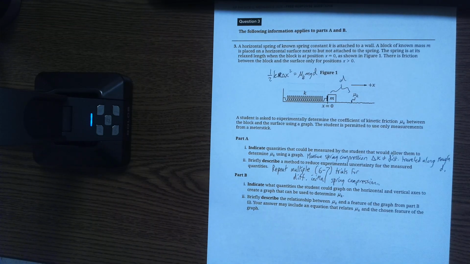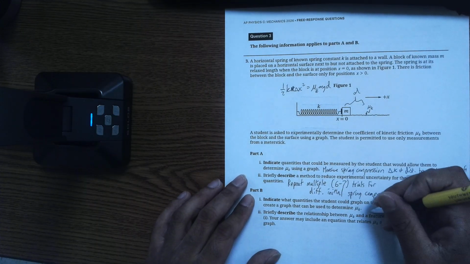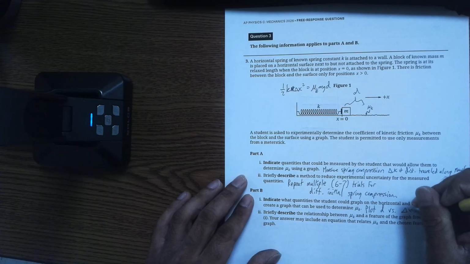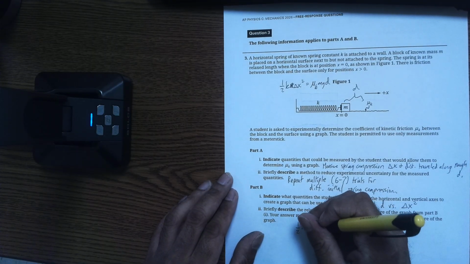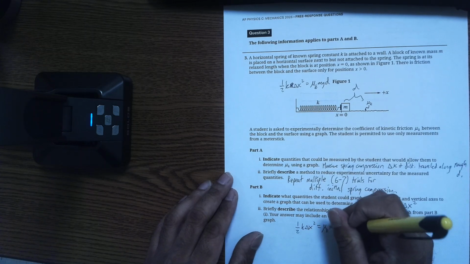All right, what can you put on your graphs? We would want to plot d versus delta x squared to get a linear graph, because by our equation, 1/2 k delta x squared equals mu k mgd.